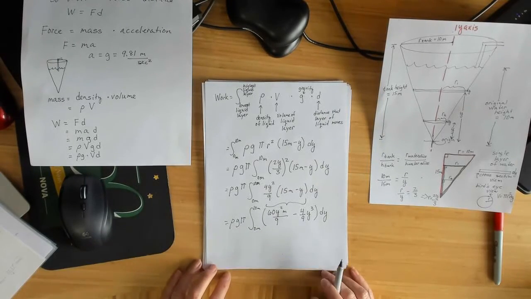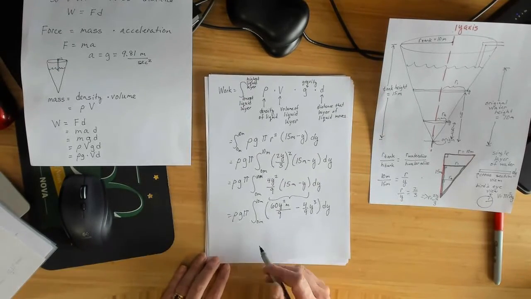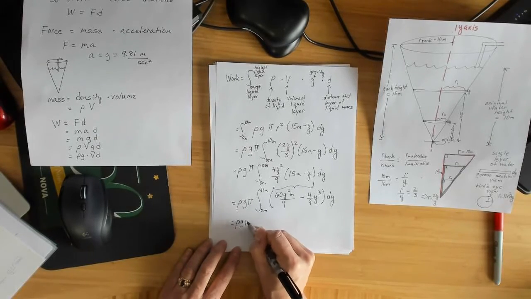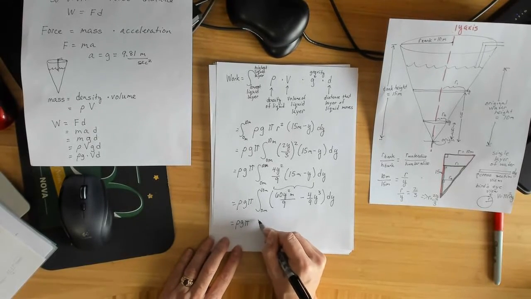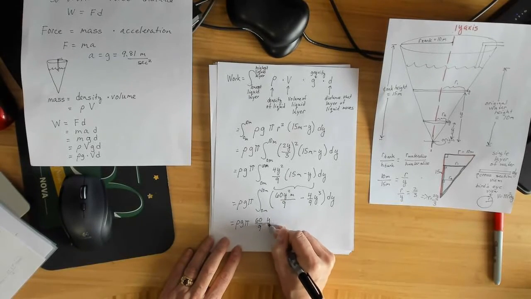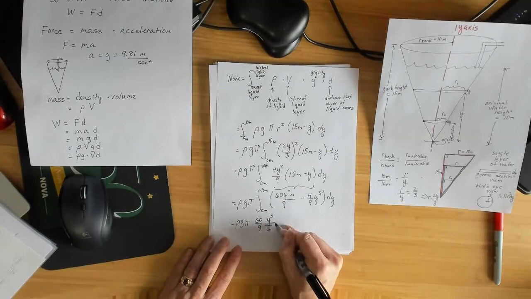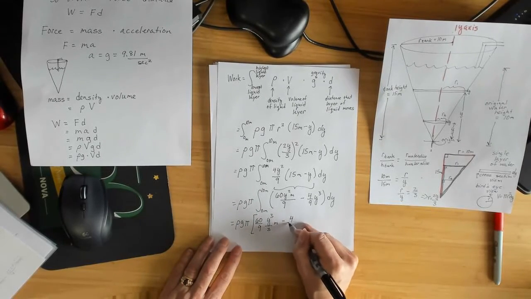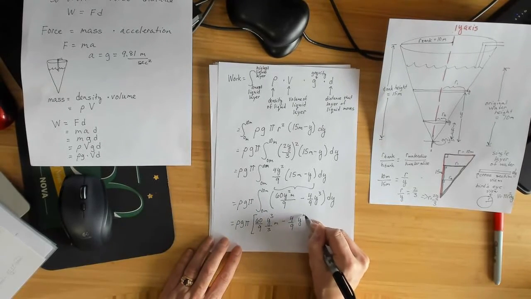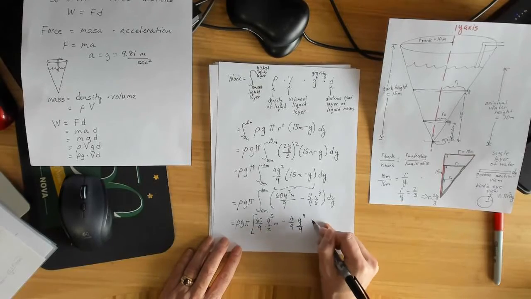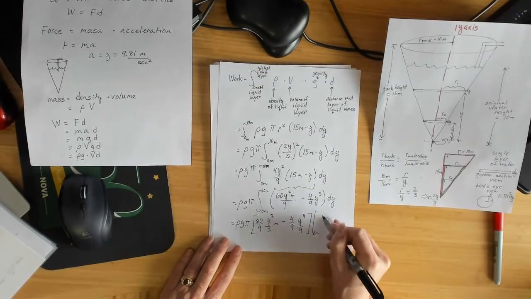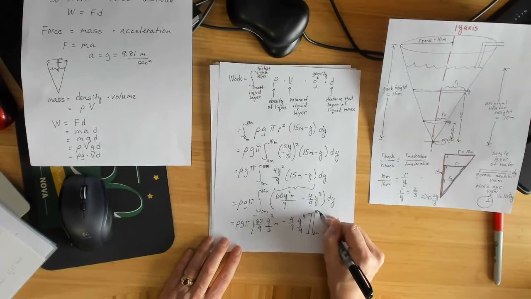Now I can integrate each one using the power rule. So this will give me rho g pi, and this will give me a 60 divided by 9 y cubed divided by 3 with a meter unit attached minus 4/9 y to the 4th divided by 4 and evaluated between 0 meters and 10 meters.